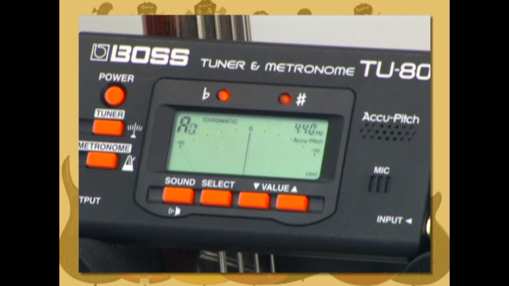To tune your instrument, pick an open string. If the display lights up to the left of center, that means your string is too loose and you need to tighten the tuning peg. If the display lights up to the right, it means your string is too tight and you need to loosen it until the meter lines up in the center.